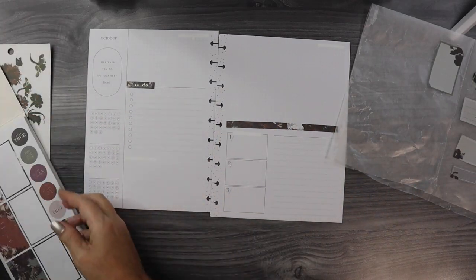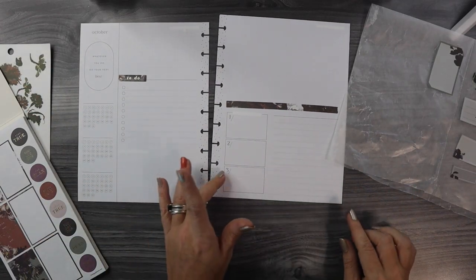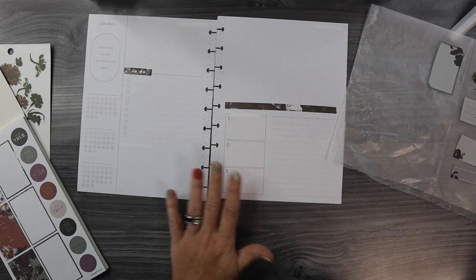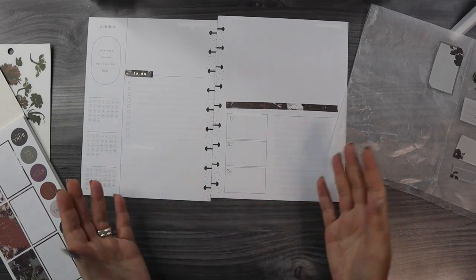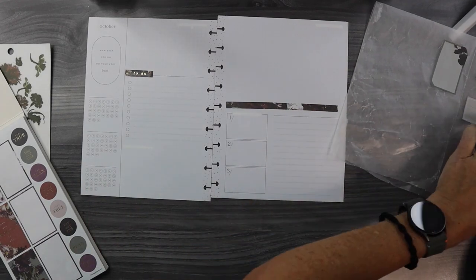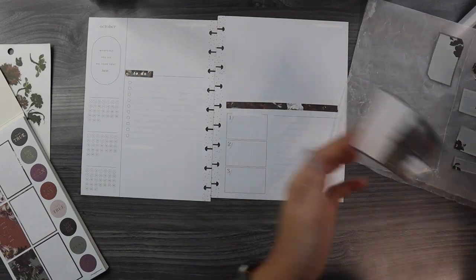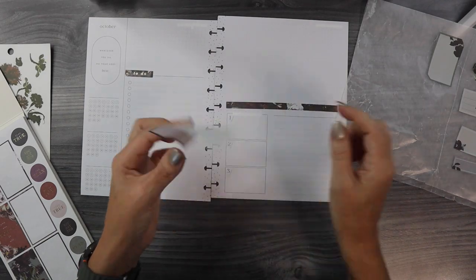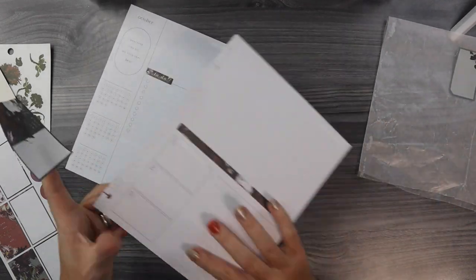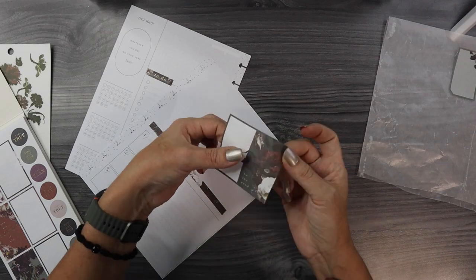So, you know, something else that I'm actually realizing, because I started this off wrong, is I started laying everything out for a weekly spread, not my overview pages. But this I know I can use for one of my recaps.